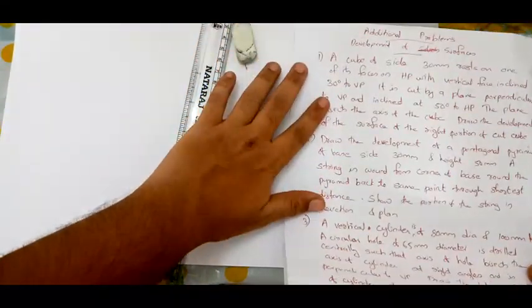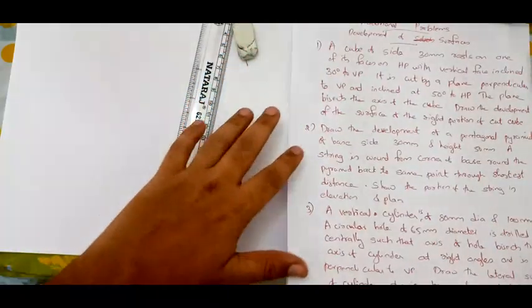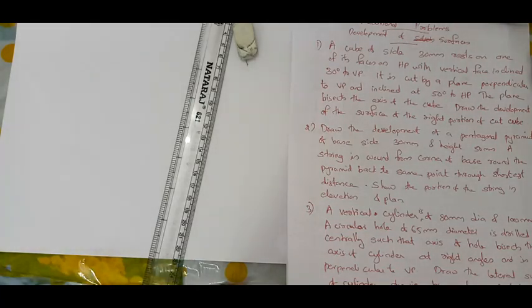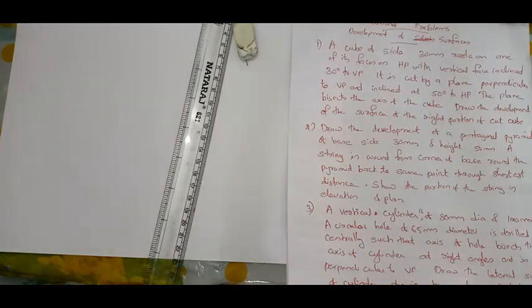So we have already discussed the development of surfaces. I'll be doing some three problems. It will take only some 10 or 20 minutes. Development is one of the simplest portions of our engineering graphics, so you're already familiar with that. We'll be seeing some more problems.